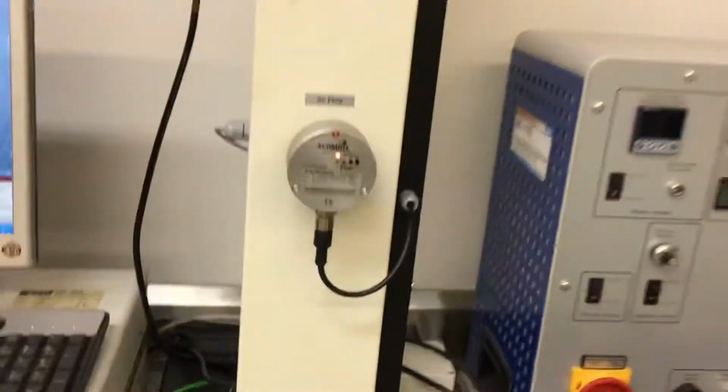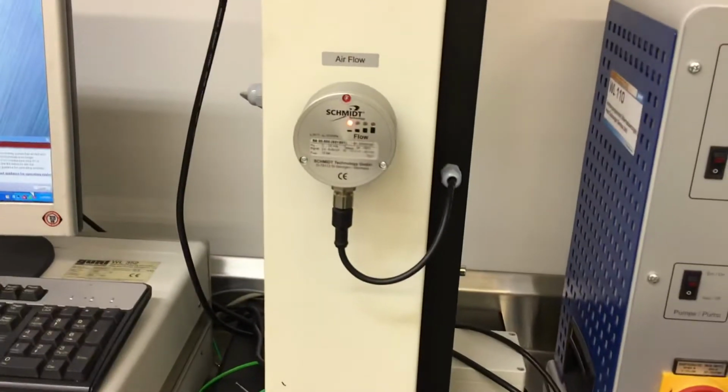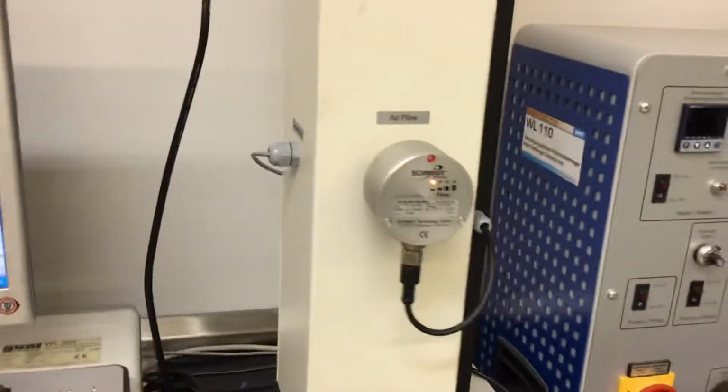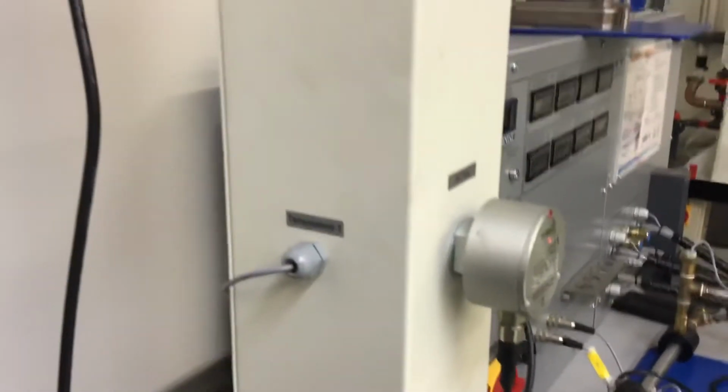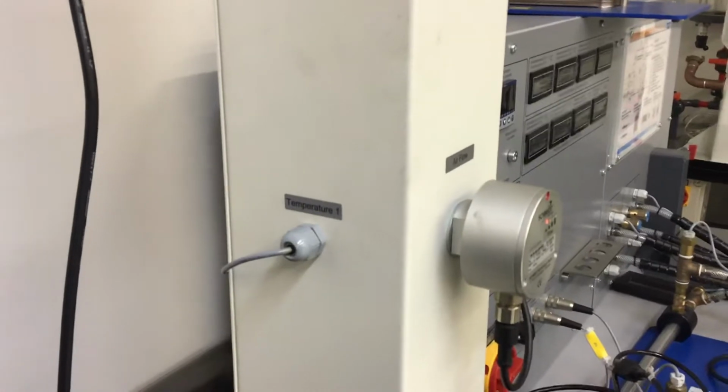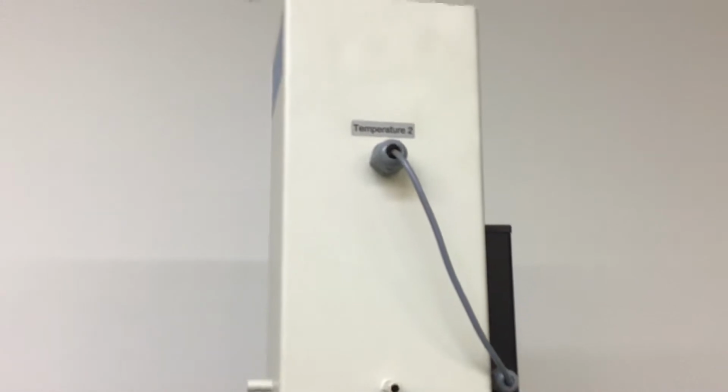The one you see right now is a flow meter to measure the flow speed of the air. And you also have a thermocouple before the heat exchanger that is marked by temperature 1. Another thermocouple at the end of the duct, which is meant to be after the heat exchanger, is marked by T2.